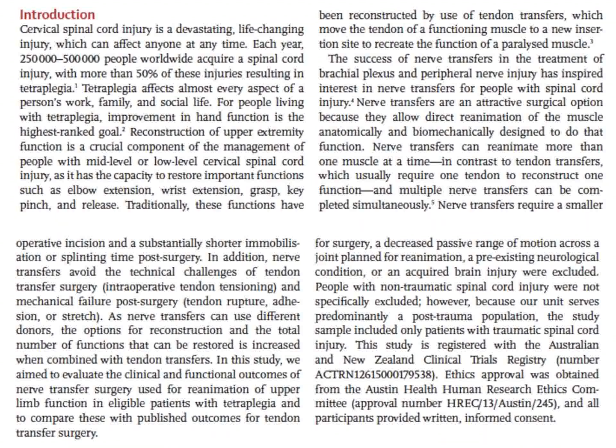I don't know much about the techniques here, but spinal cord injuries worldwide are many, and if these patients have C5 lesions or lower, they would be perhaps helped by these kinds of not only tendon transfers, but also nerve transfers.